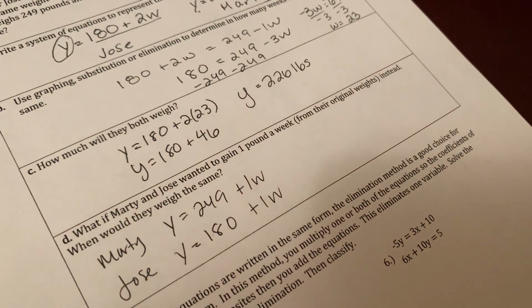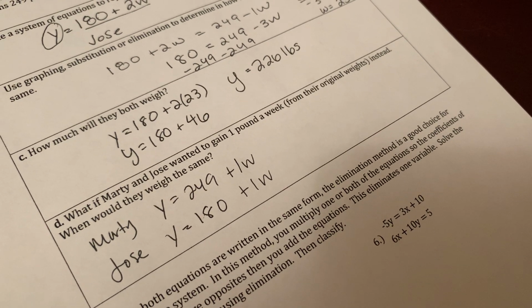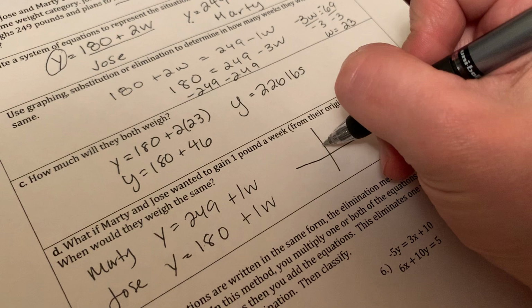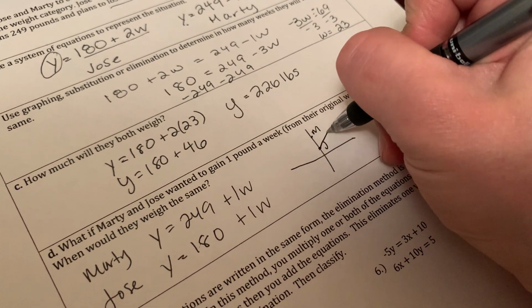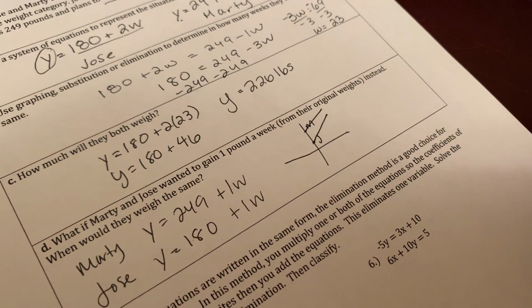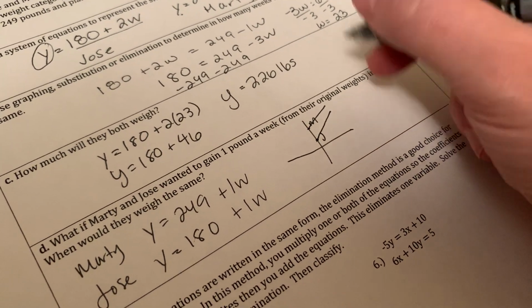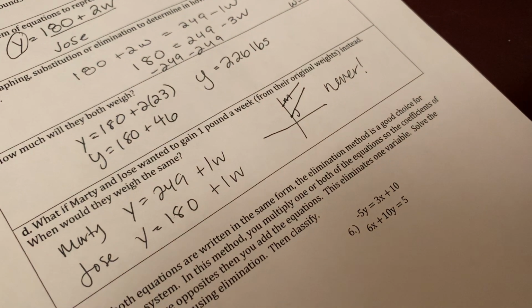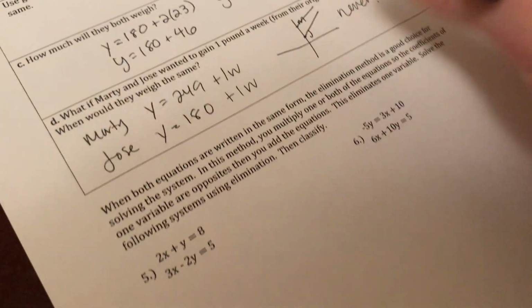When would they weigh the same? So this is more logic based. They're starting at 2 different points. Jose weighs less than Marty, but they have the same rate of change. Those are supposed to be parallel. Are they ever going to intersect? No. So never, if they both keep gaining 1 pound a week. Okay, well, obviously they'd probably stop, but they wouldn't weigh the same.